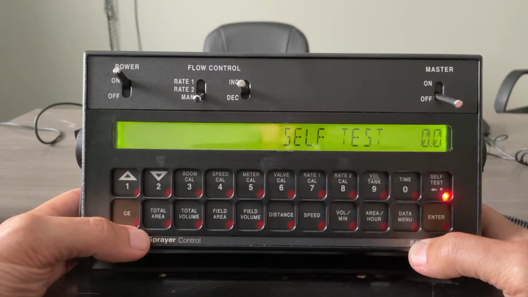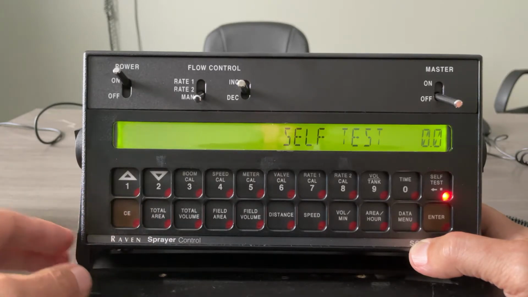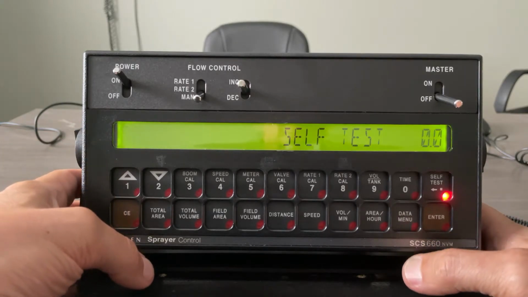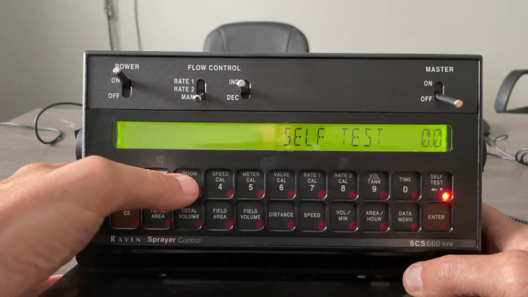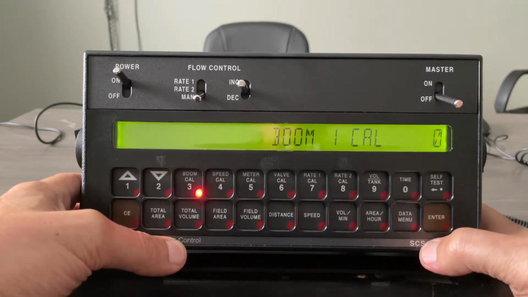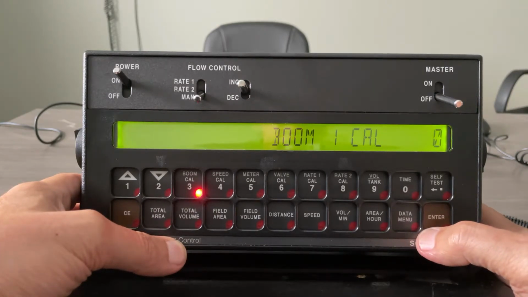And now we're ready to calibrate the top row. That's what these buttons are here. Even though we've answered those questions, it's still calibrating. We go to boom 1, and I'm going to go ahead and do this for a single swath. And so I'm going to press enter.